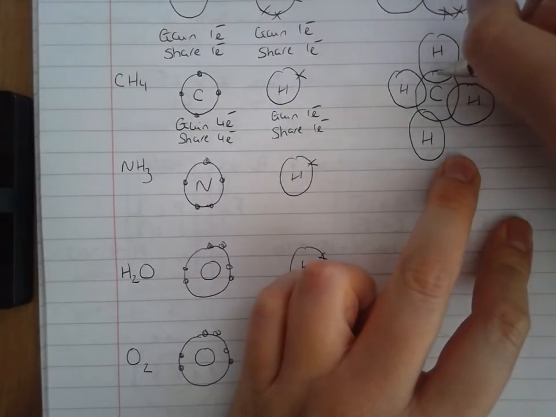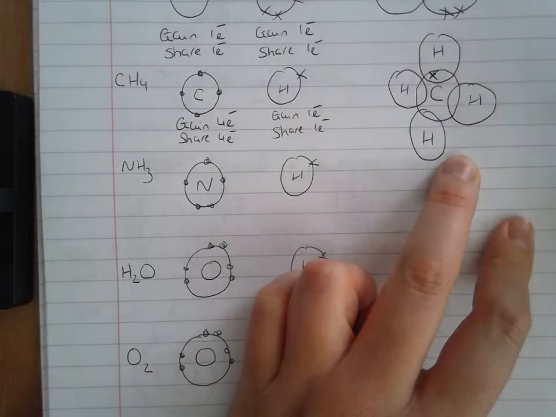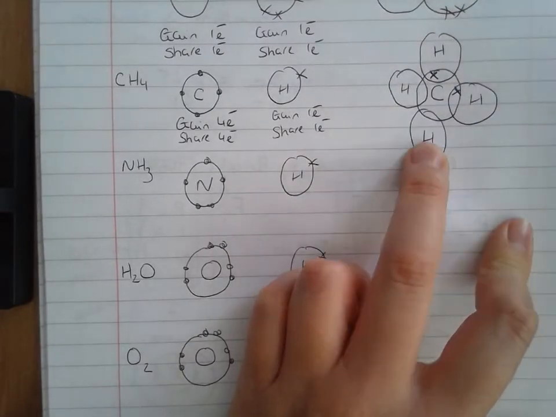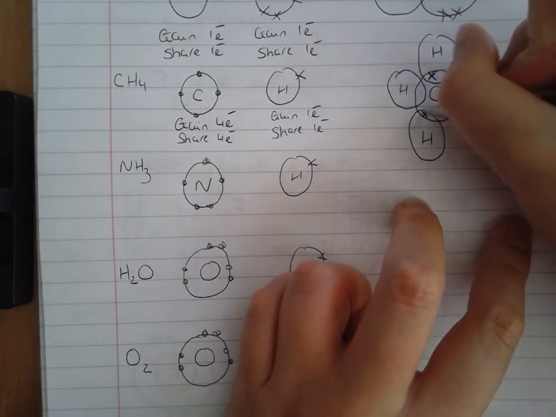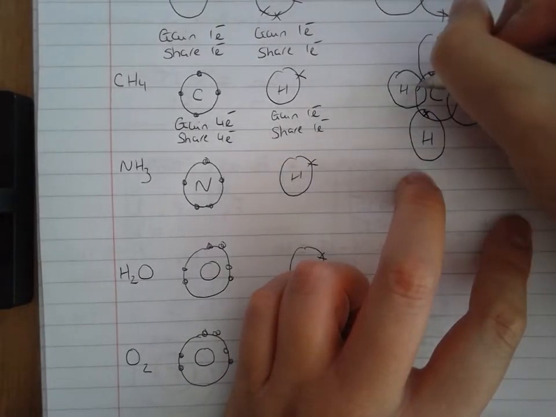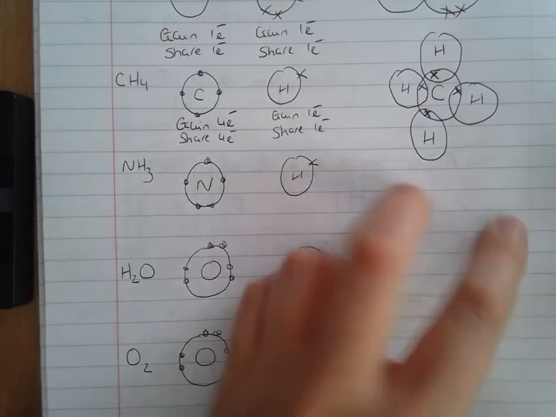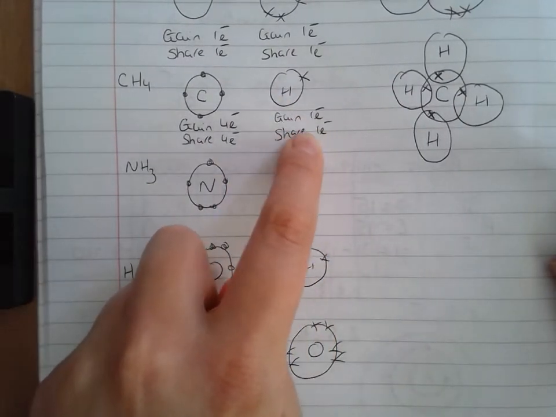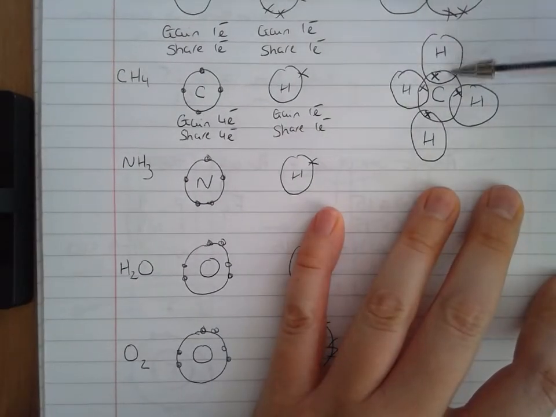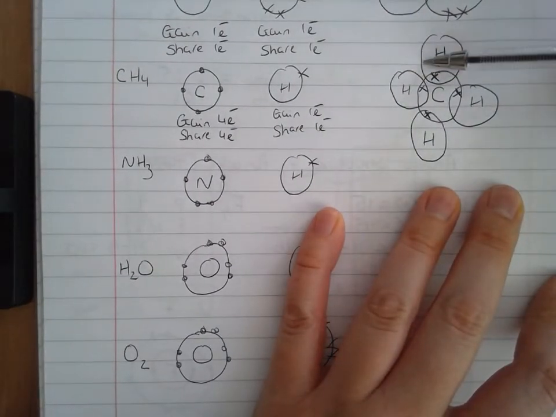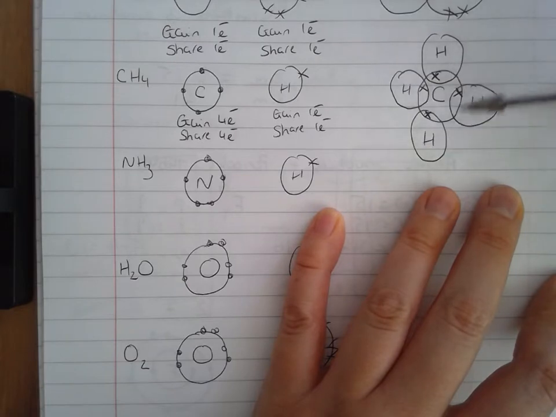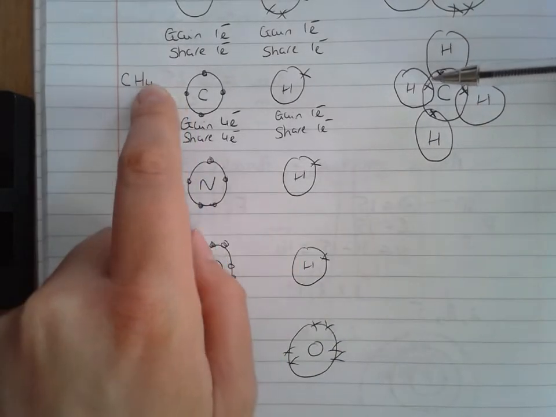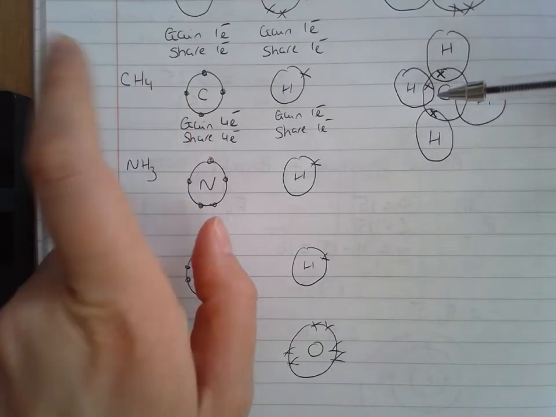So this hydrogen will share its only electron with carbon, and I draw it in the center. This hydrogen will share its only electron with carbon. This hydrogen will share its only electron. This hydrogen will share its only electron. Okay, hydrogen only has one and will always share its only electron, so you should never have electrons drawn on the outside for hydrogen. It always shares its only electron. Okay, and I've drawn one cross for each hydrogen, 4 hydrogens in total, 4 crosses in total.